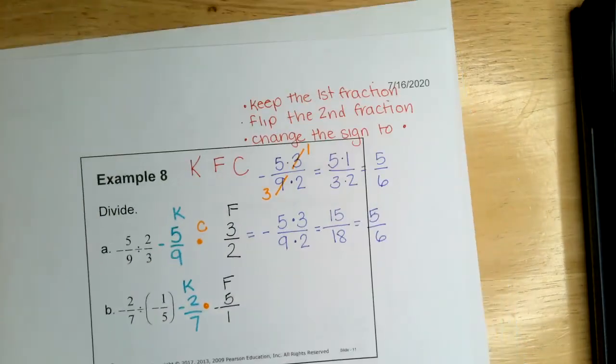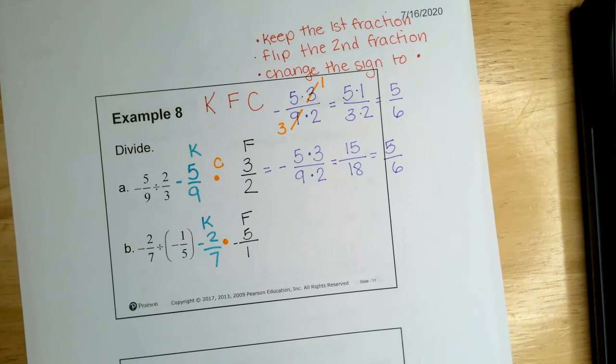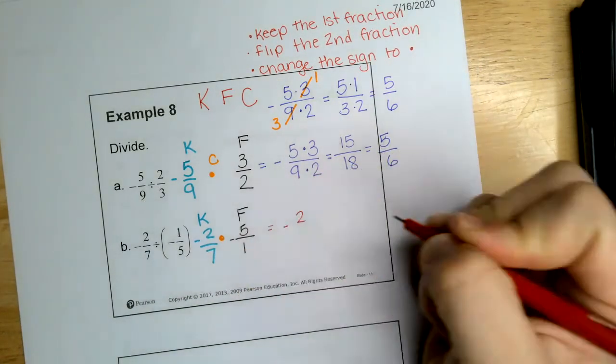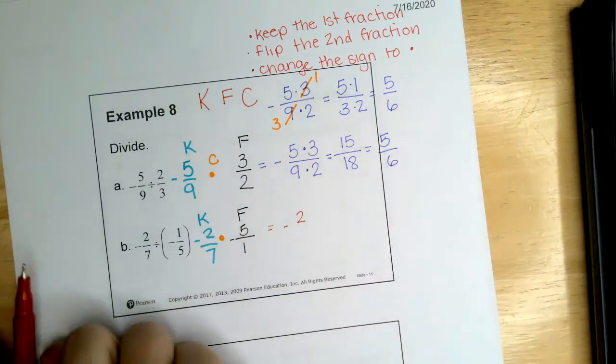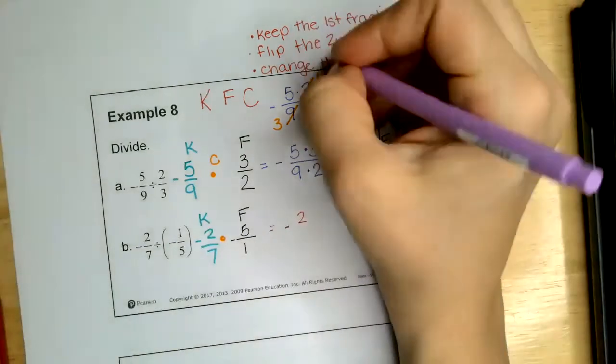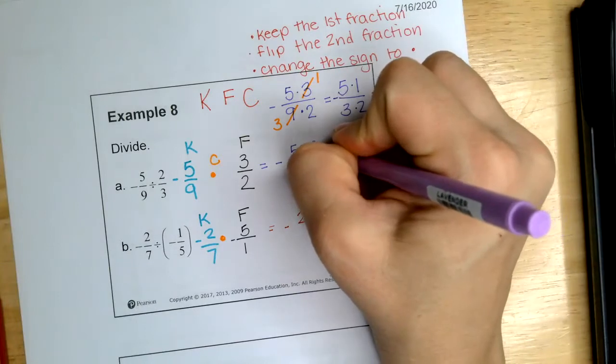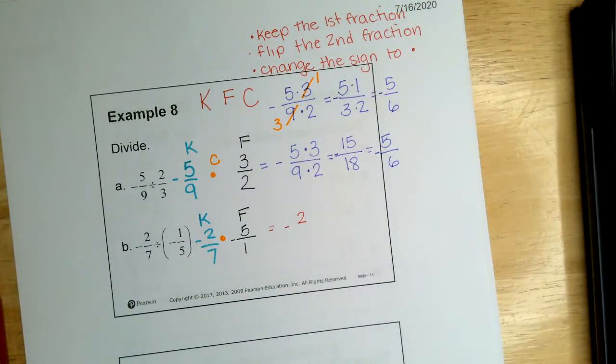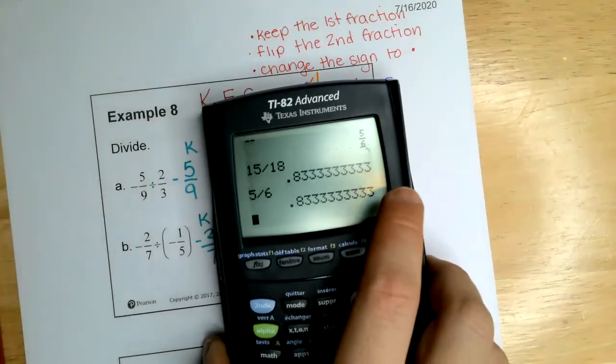So here we get -2. Oh, did I keep the negative? I never keep the negative. I forget. Sorry, both of those. I lost the negative. Negative, negative. So it's -5/6, -5/6. Which reminds me, you could be checking this on your calculator.